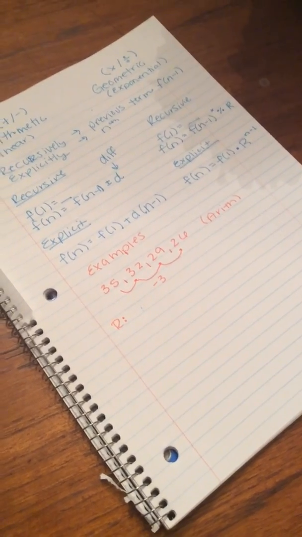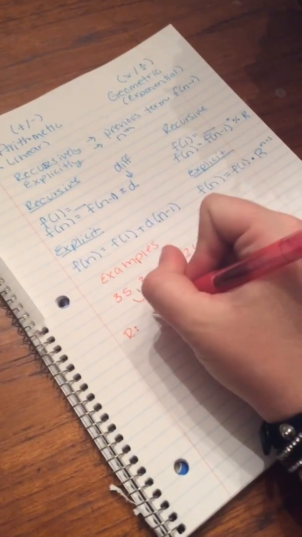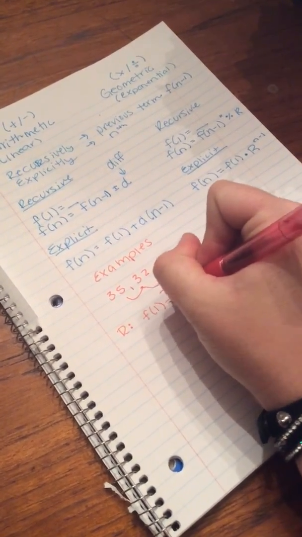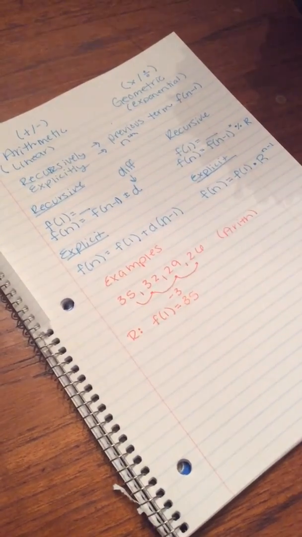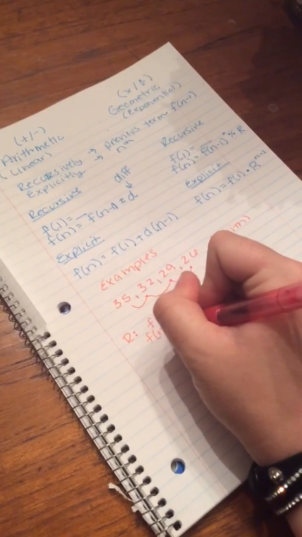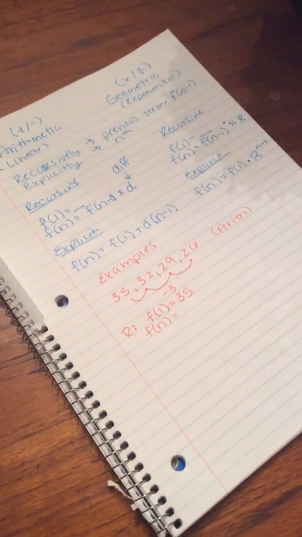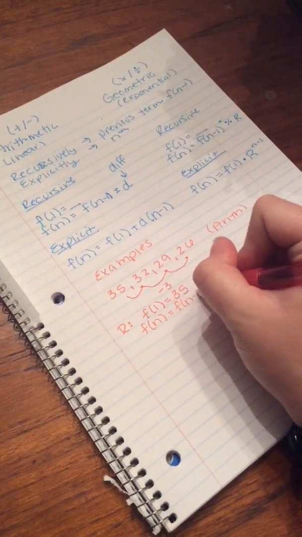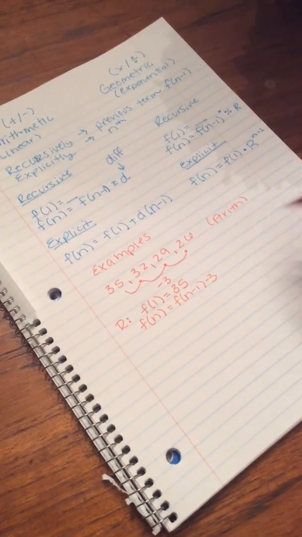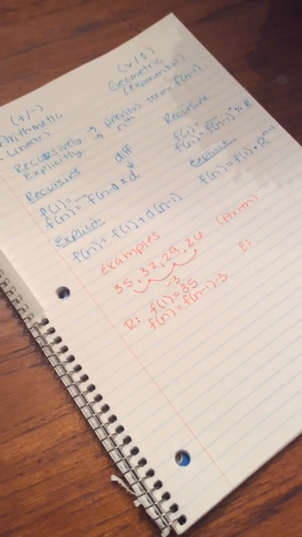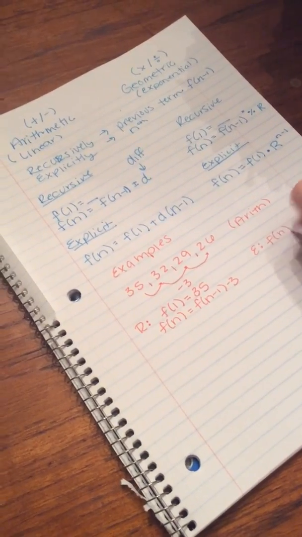If you write a recursive rule, look at what we have up top. It says f of 1 equals my first term. So my first term is 35. And now we're going to write a rule that says, to get the nth term, I'm going to take the previous one and subtract 3. That's your recursive rule. If I want to write it explicitly, we're going to follow what I wrote up top.